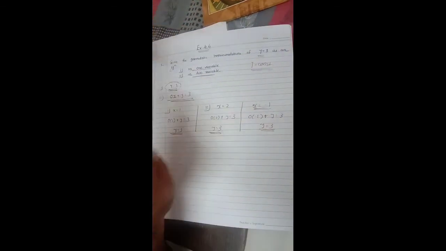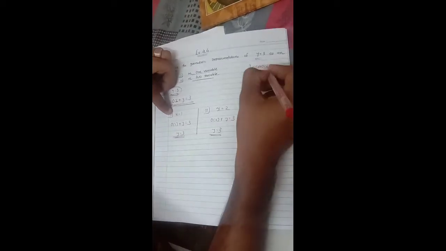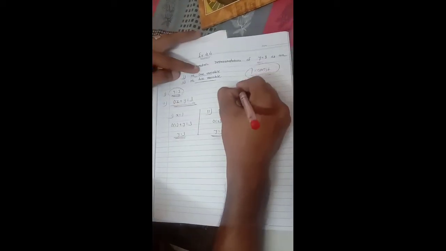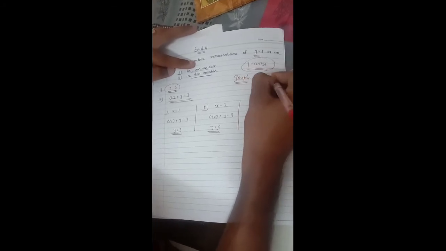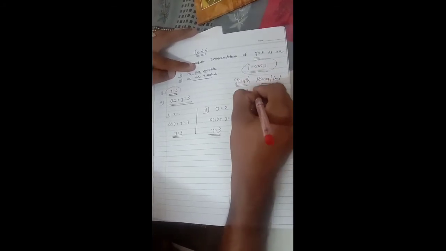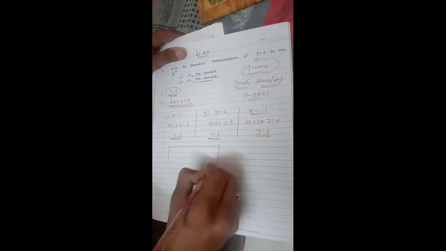It means for any value of x, you get the same value of y, and y is equal to a constant. It means your graph is parallel to the x-axis. Parallel to the x-axis, it is decided. I draw a table here.